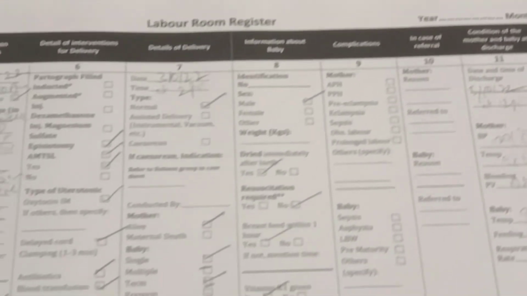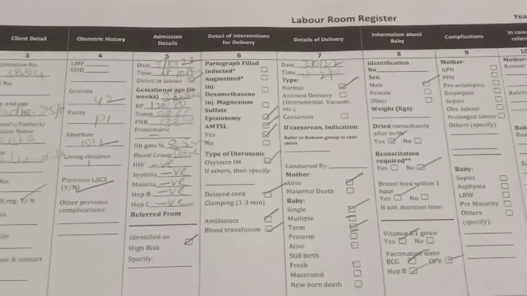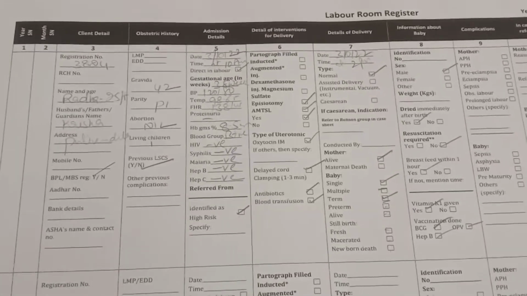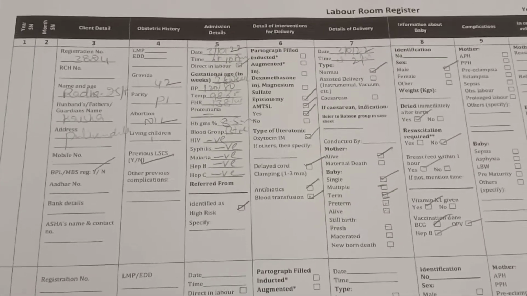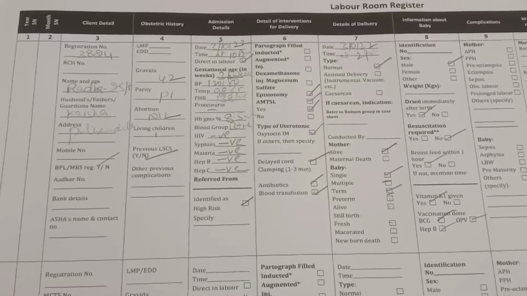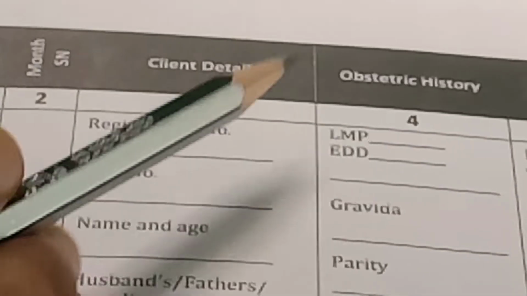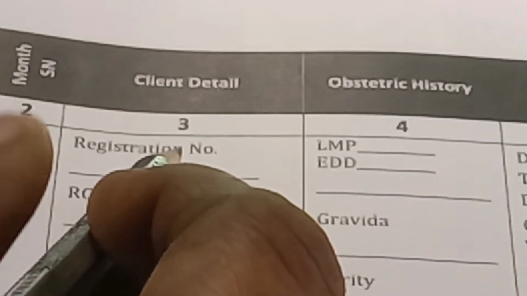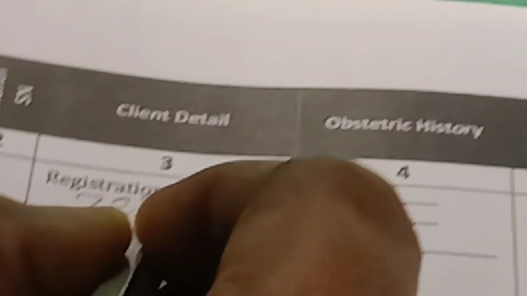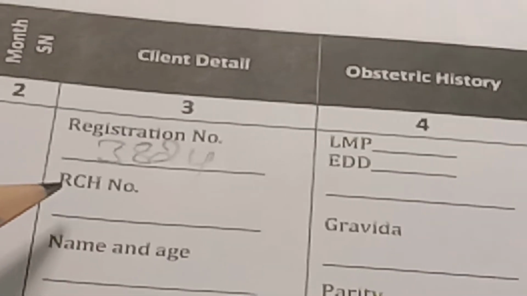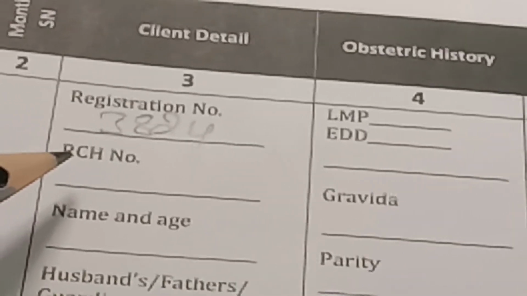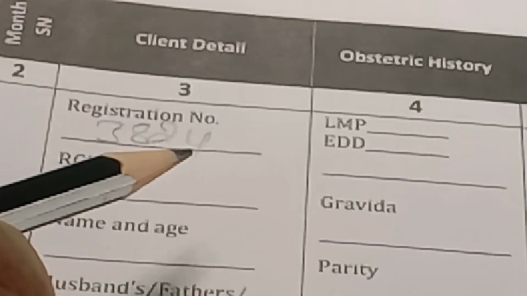See, all these columns come in the parturition register. Now we will see one by one how to fill. Now first we will see the client details. In this we have to write registration number, that means IP number. For example, 3824. RCH number. In this you can see the patient, mother and child card.